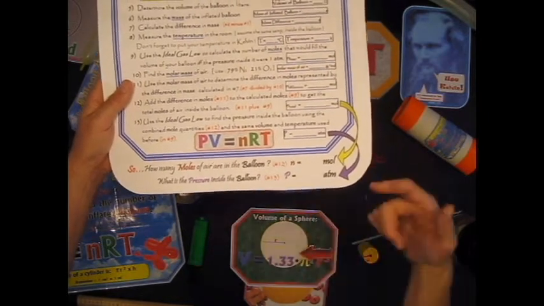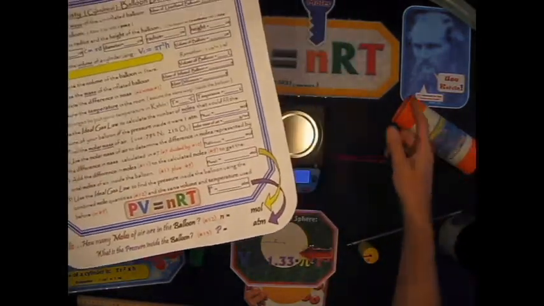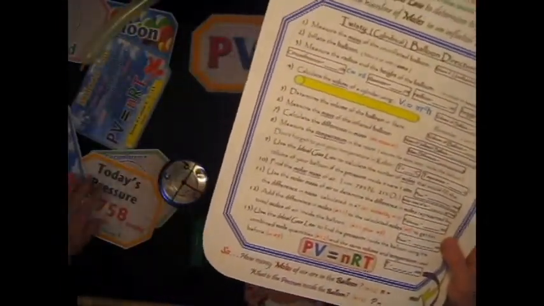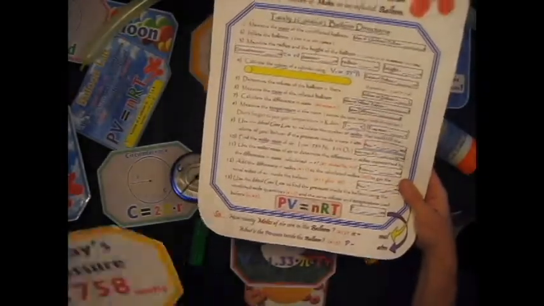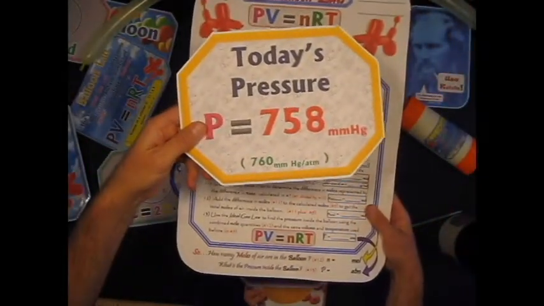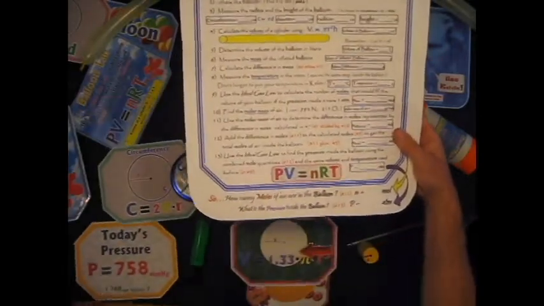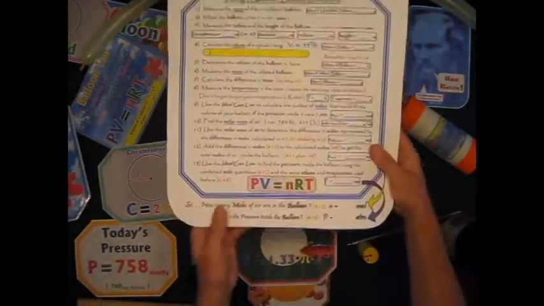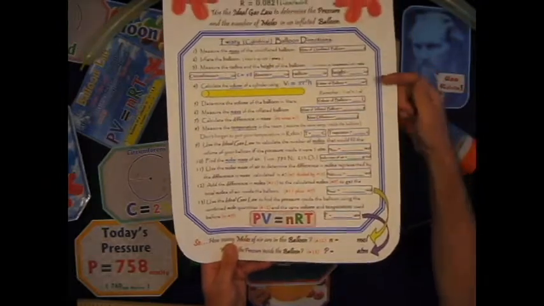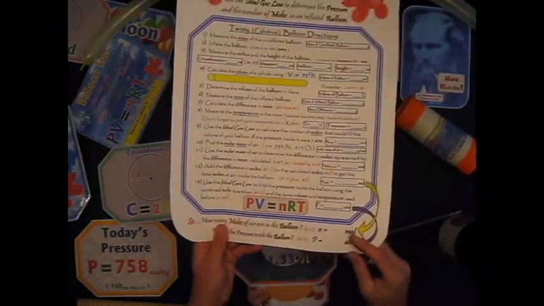But you know the pressure inside the balloon has got to be more than the pressure in the room in order for this to be inflated. So if your pressure winds up less than what the room pressure turns out to be in atmospheres, then you know it can't be right. So double check your calculations. It's kind of a tricky pathway to get to these answers.